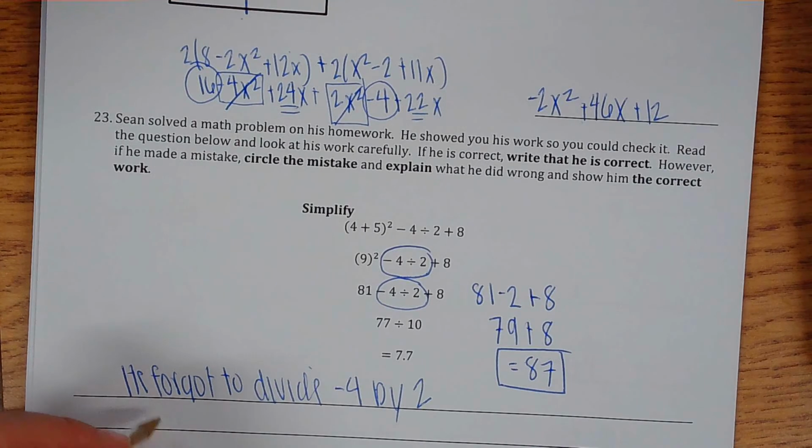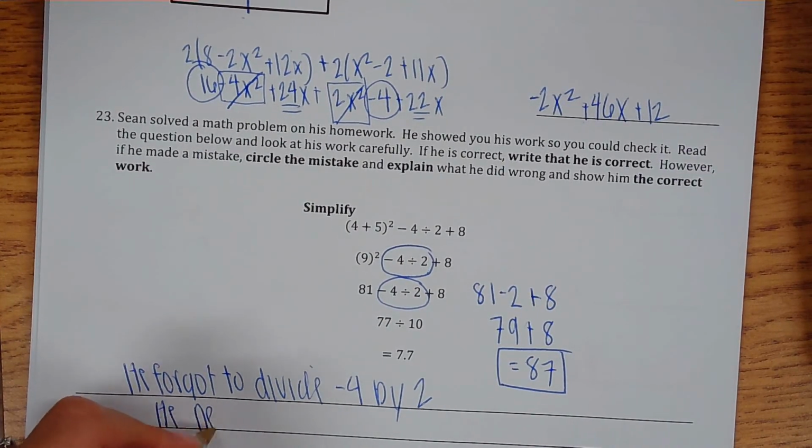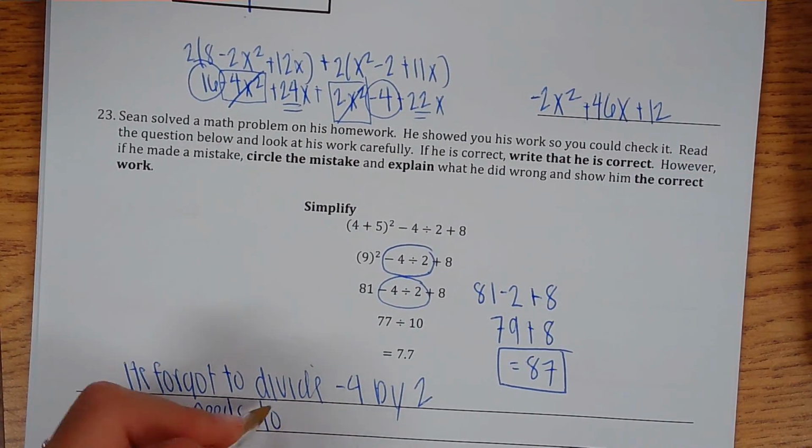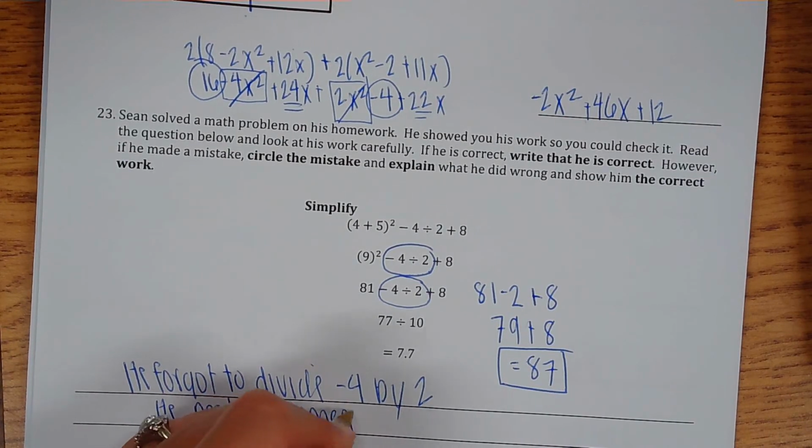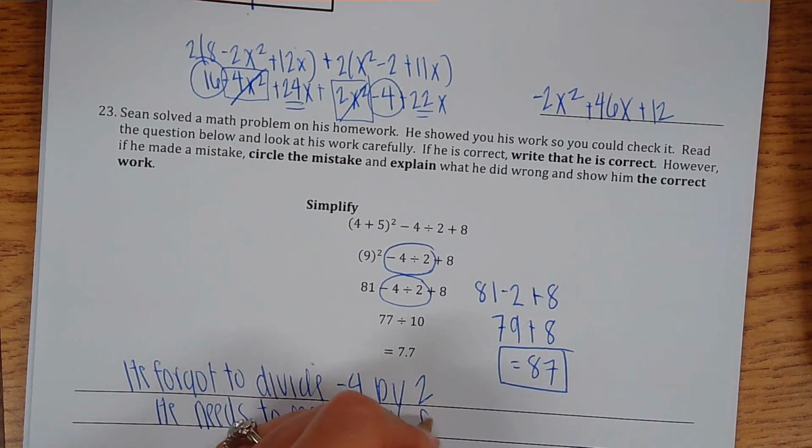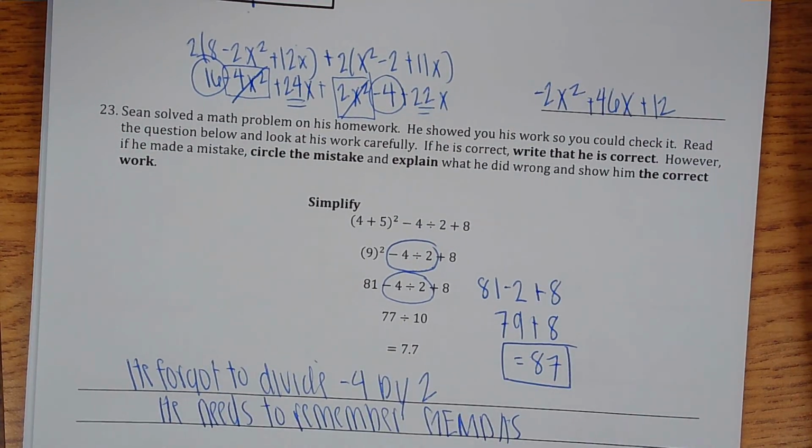He forgot GEMDAS, or his order of operations.